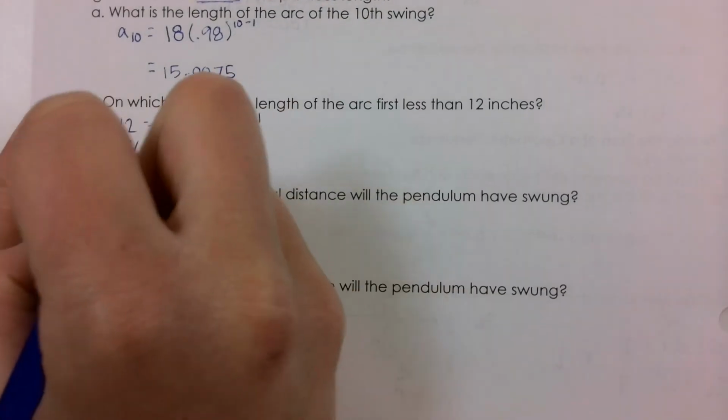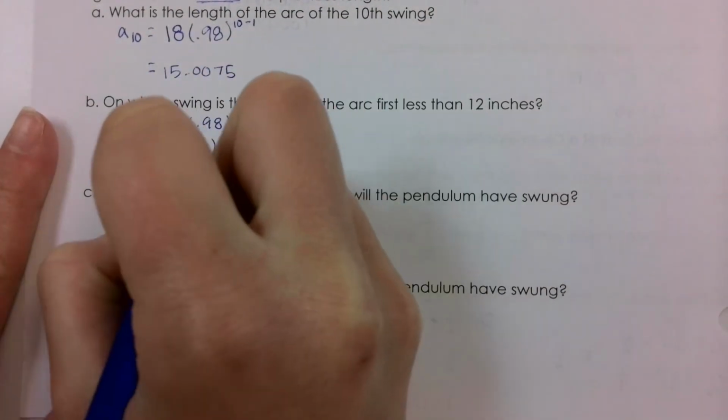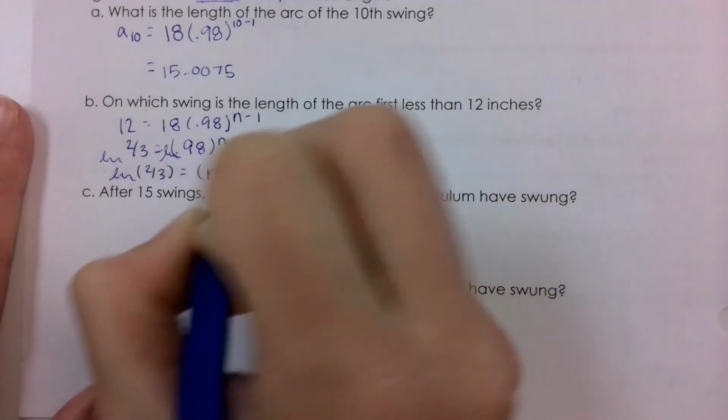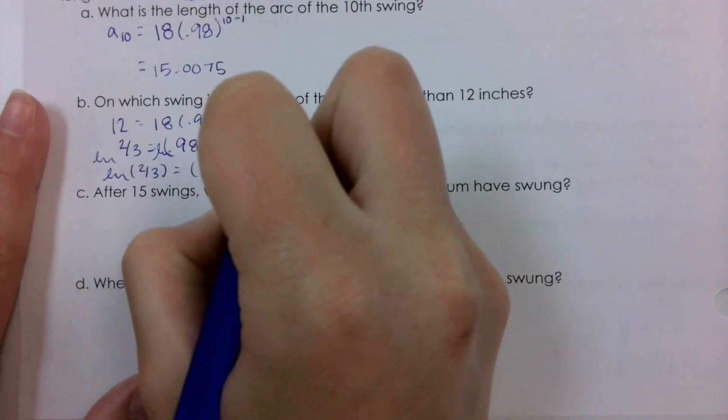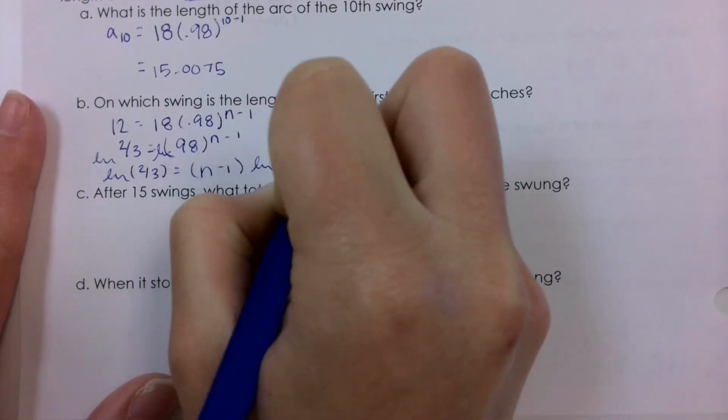So once you do natural log, we'll have natural log of 2/3 equals, I'm trying to not do this in so many steps, but it's not working. You could use either one, it doesn't matter. It should work out. You just need to do one of them to pull your exponent to the front.